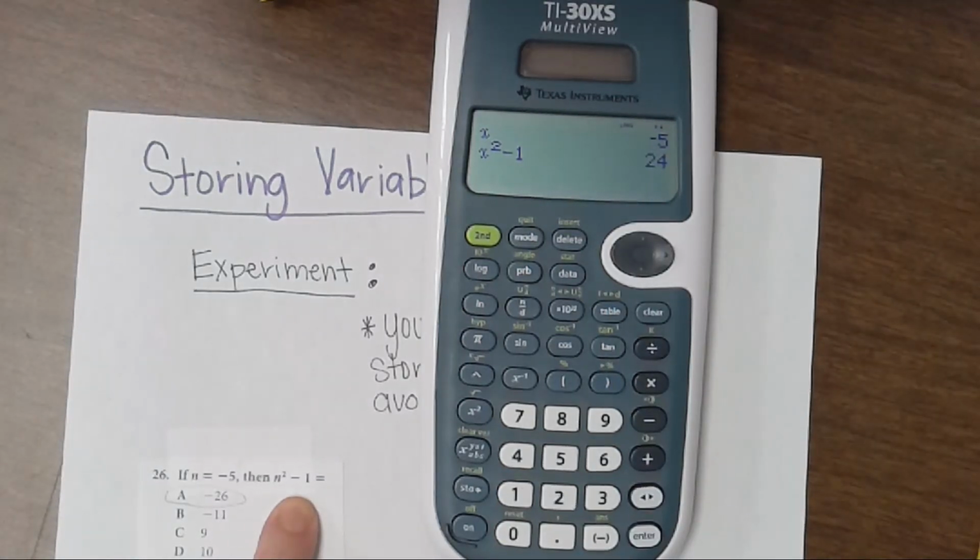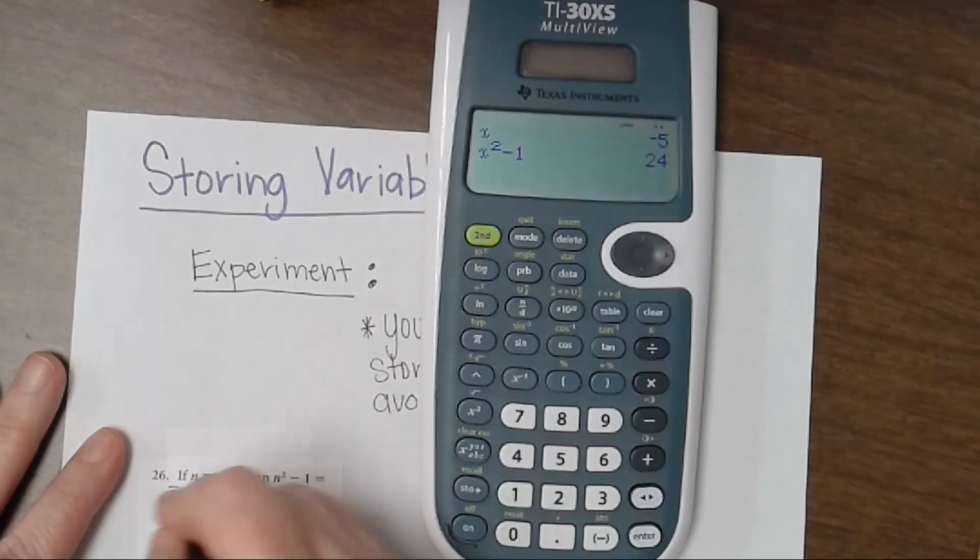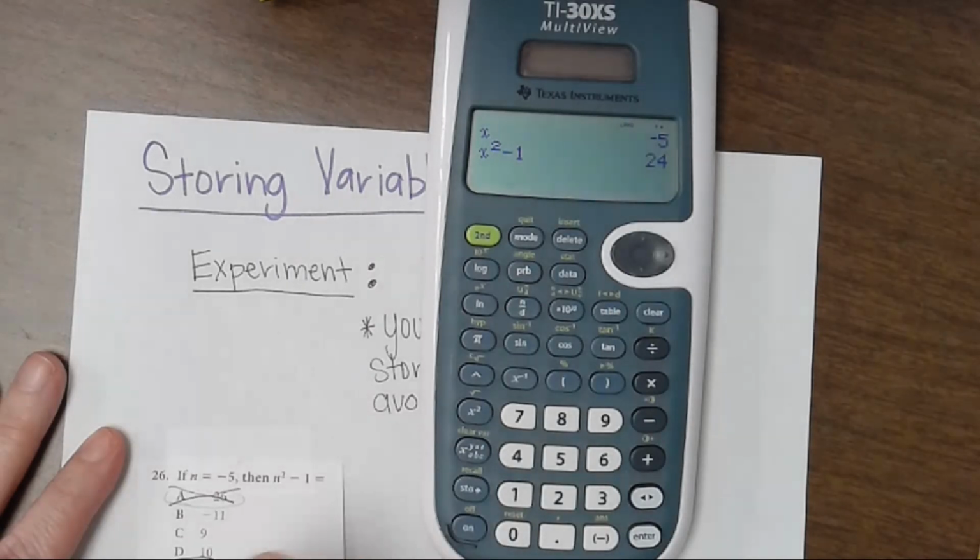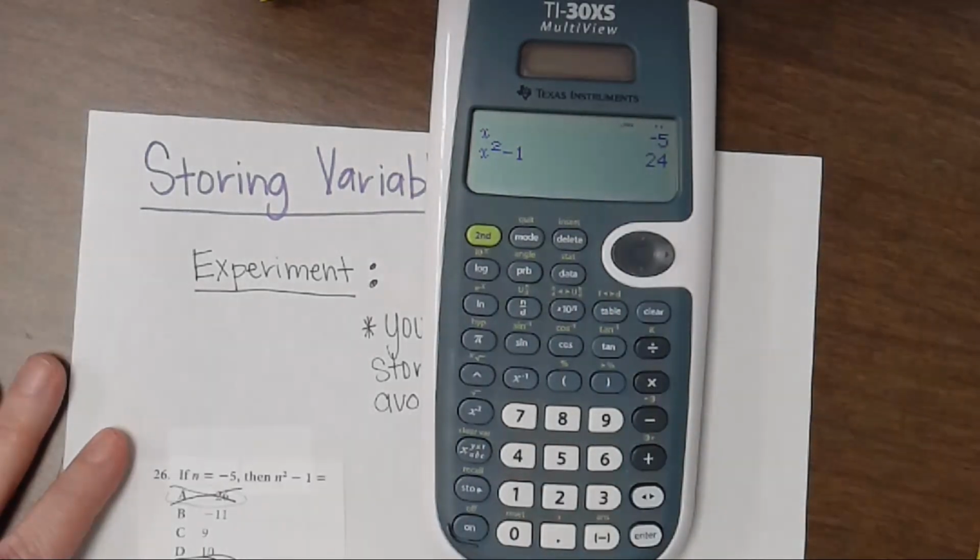24. Remember, we got -26 before. Okay, that is a wrong answer. All right, we want 24. That is the correct answer. If we worked this out by hand, we would also come up with 24 as the answer.